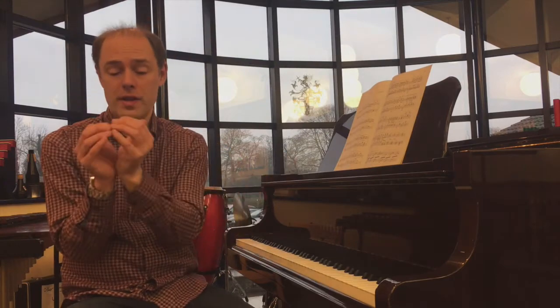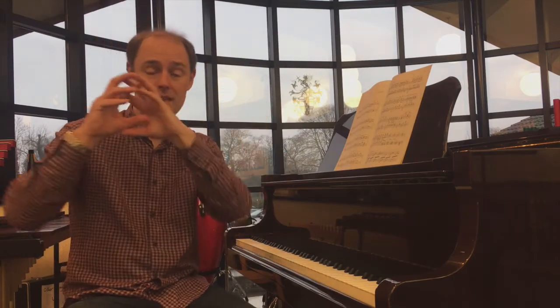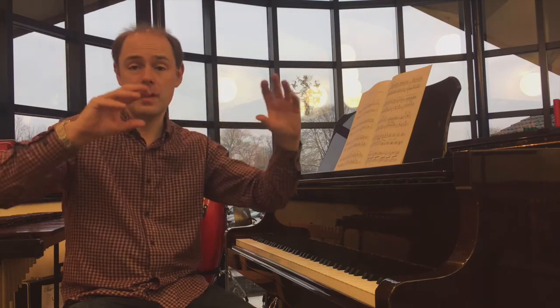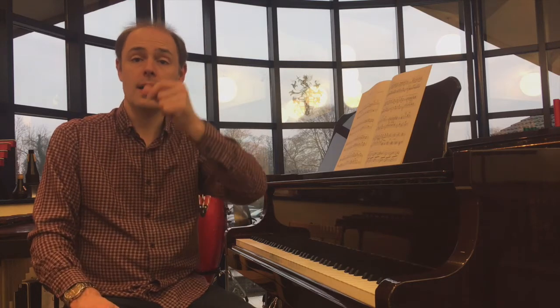9/8 is 3 groups of 3. That's the 9. 8 is quavers. So 3 groups of 3 quavers. So you'll be feeling a big 3 in a bar. 1, 2, 3. And within that, you'll be feeling subdivisions of 3. 1 and 2 and 3.